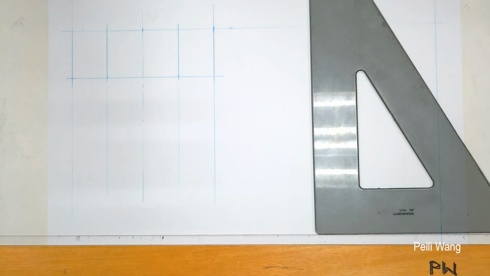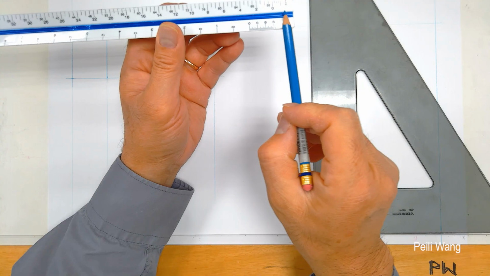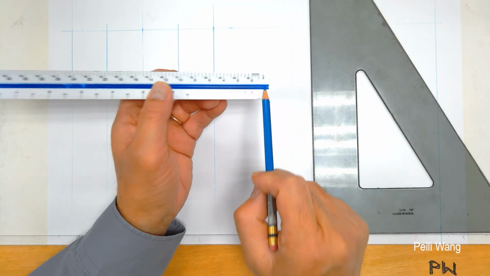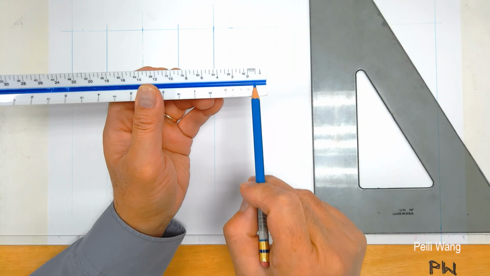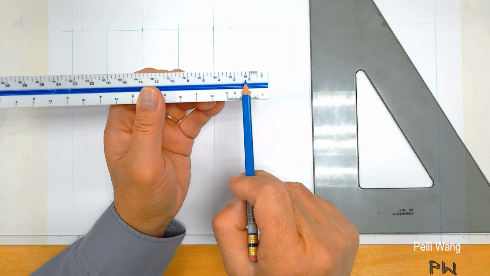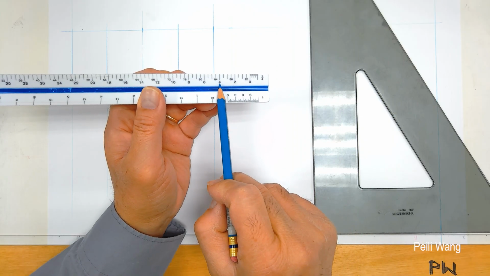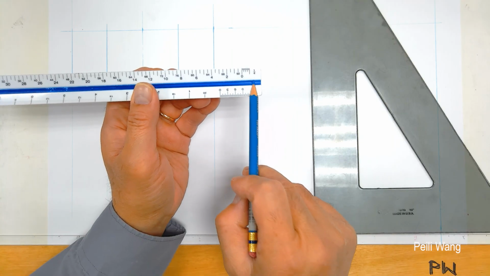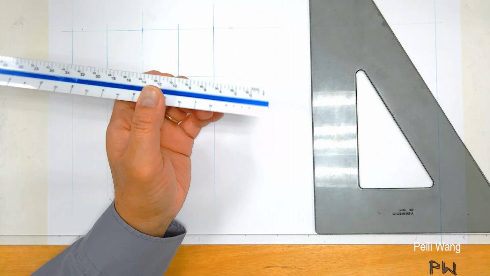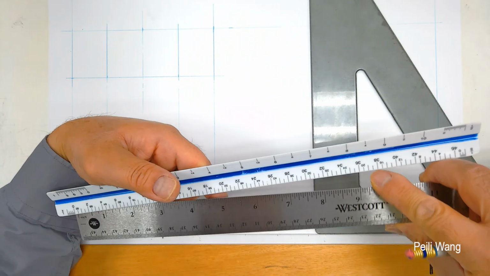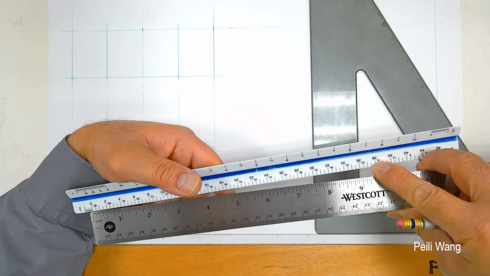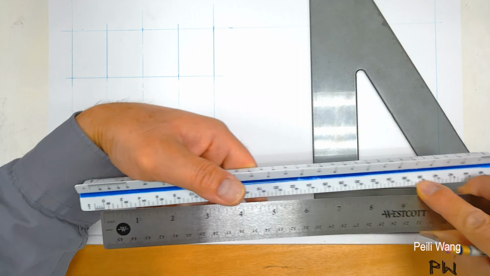If you have a scale, just use the scale. 1/4 scale: 1 foot, 2 foot, 3 foot, 4 foot. See that? So that means exactly 1 inch equals 4 foot. You can see 1 inch is 4 foot.